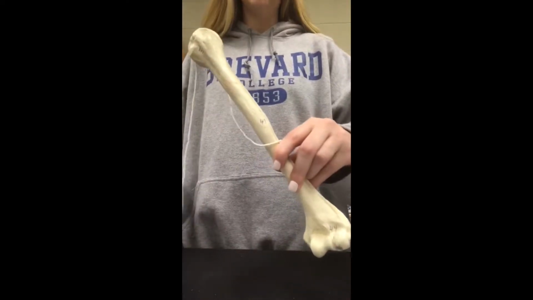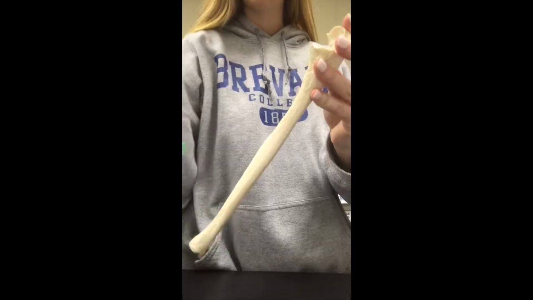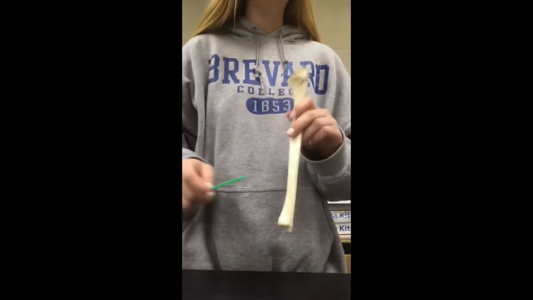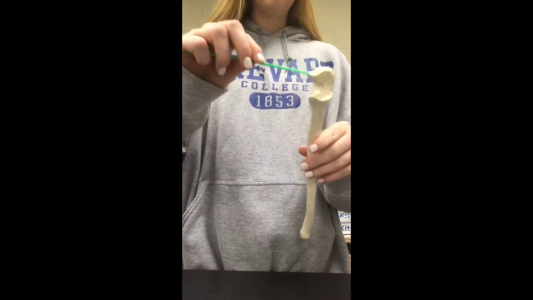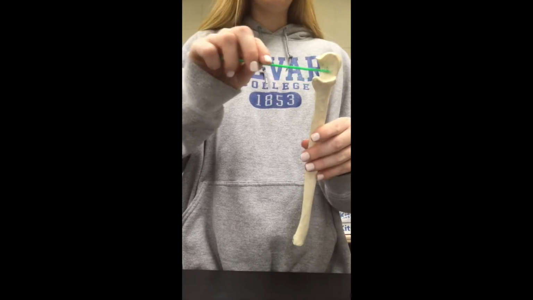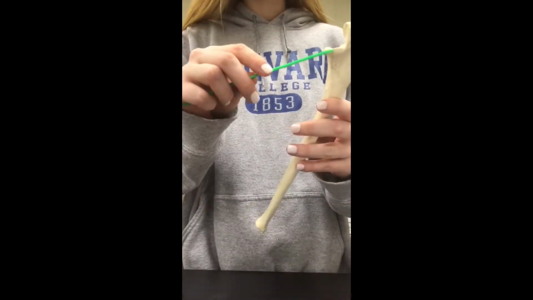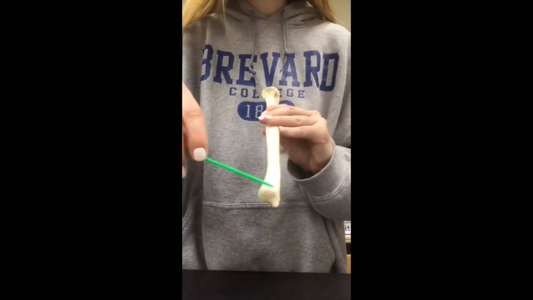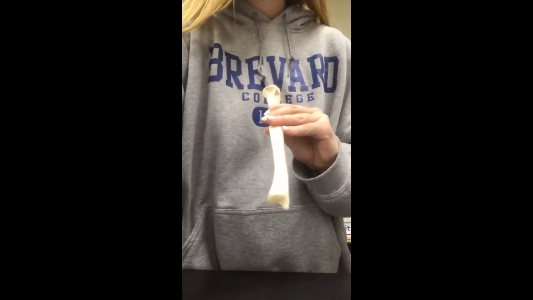This is the left humerus. This is the ulna. You can tell it's the left ulna because the styloid process points towards the pinky. This is the olecranon process, trochlear notch, coronoid process, radial notch. This is the head and styloid process.